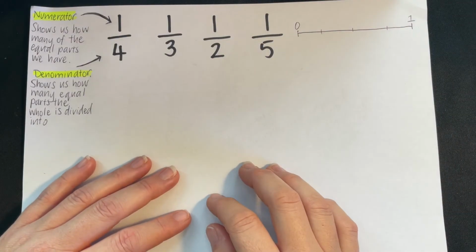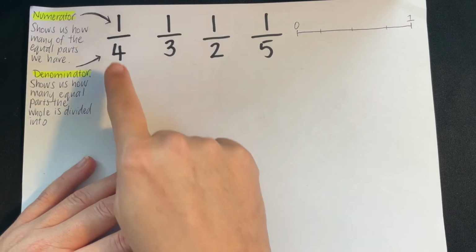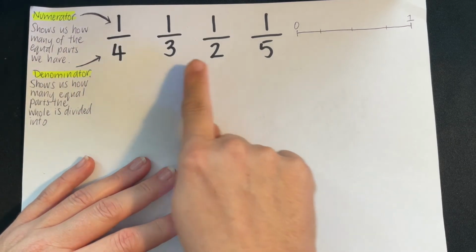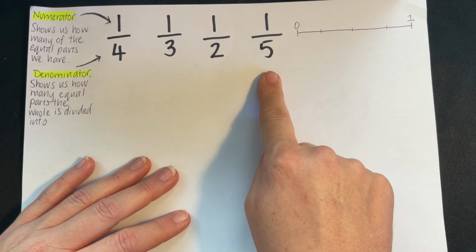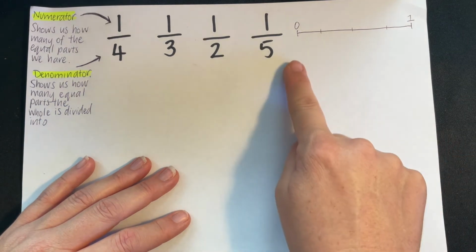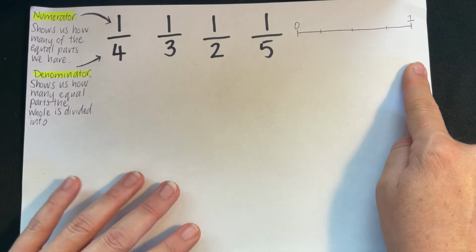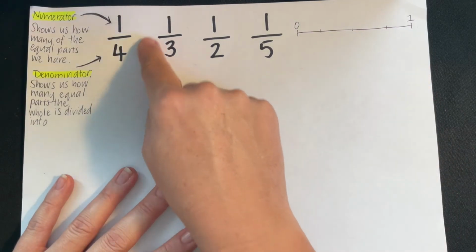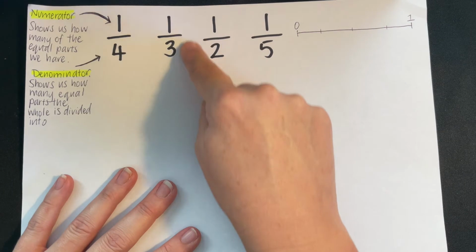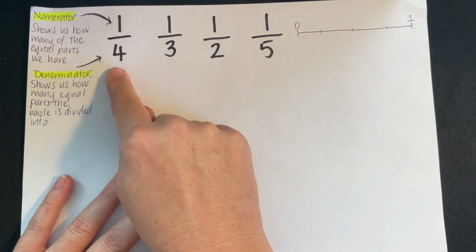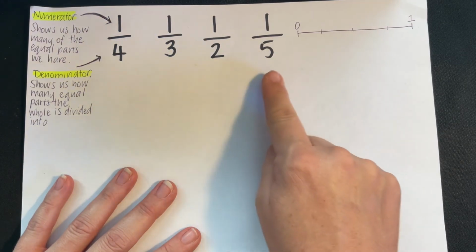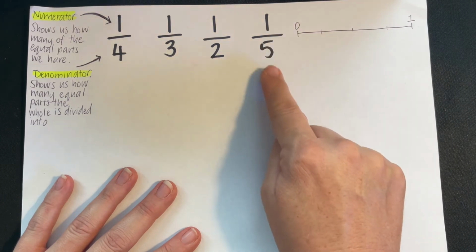Now let's take our activity from yesterday where we had to place 1/4, 1/3, 1/2 and 1/5 on a number line, remembering that our number line was representing a whole. And students were getting confused because they were saying 1/4 was bigger than 1/2 because 4 is bigger than 2, and vice versa with 1/5. They were saying that was the biggest one as well.